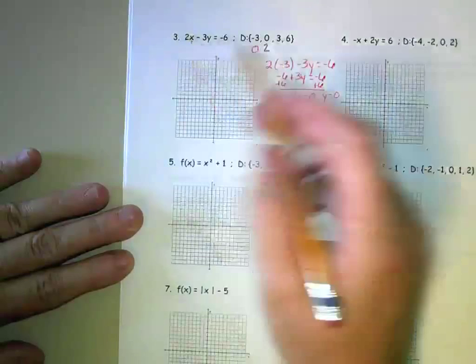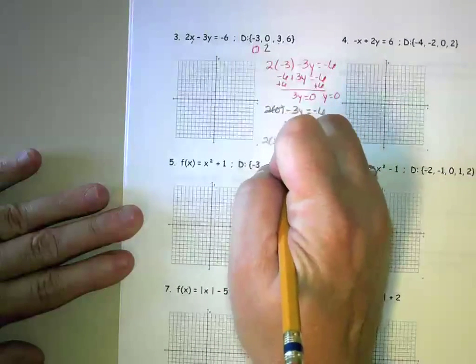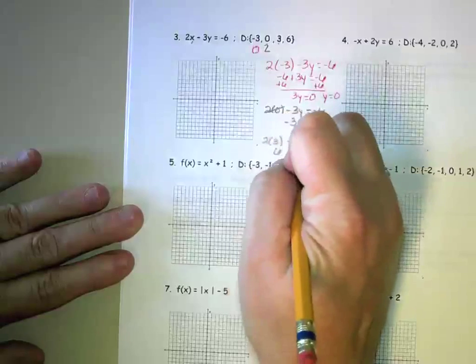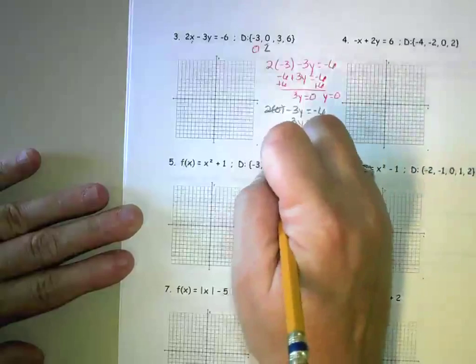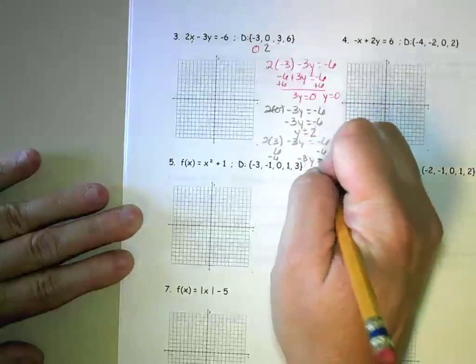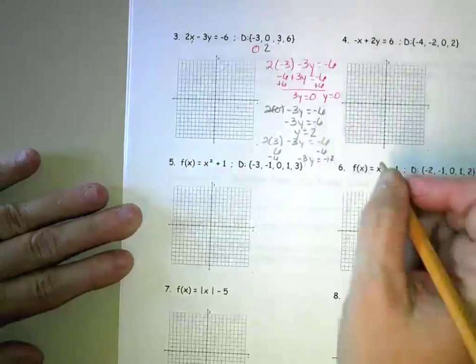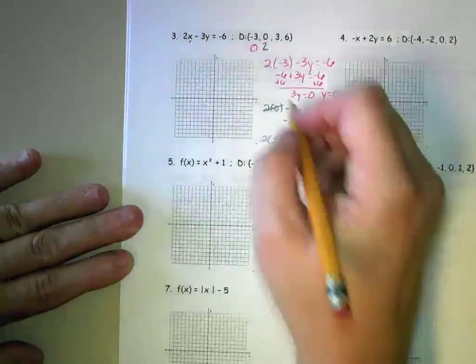If we put the 3 in there, 2 times 3 is 6. And if we subtract 6 from both sides, you get negative 3y equals negative 12. So y equals 4.